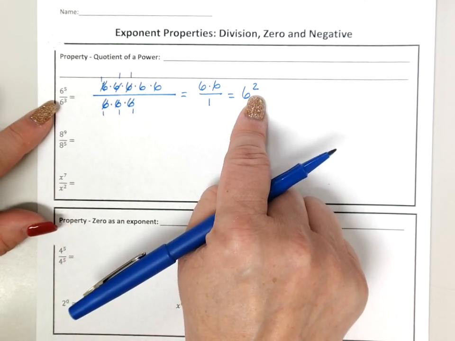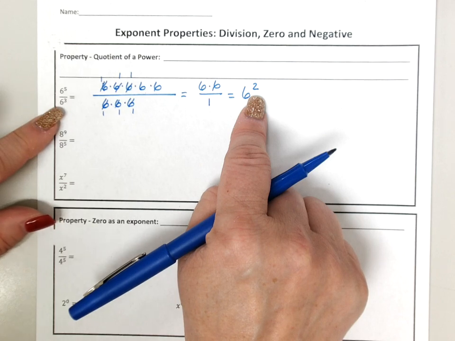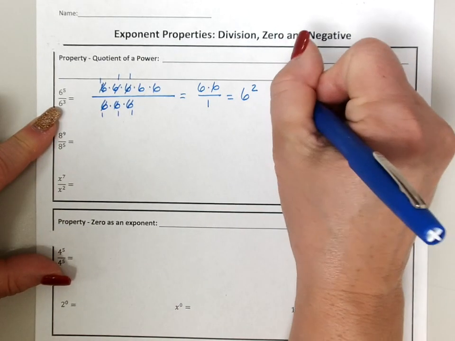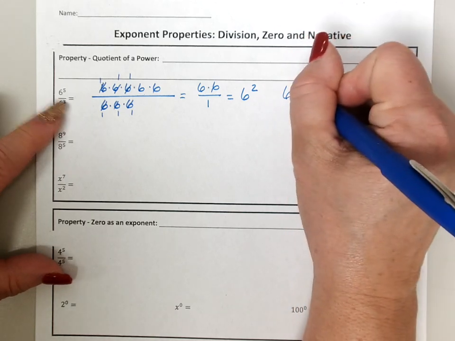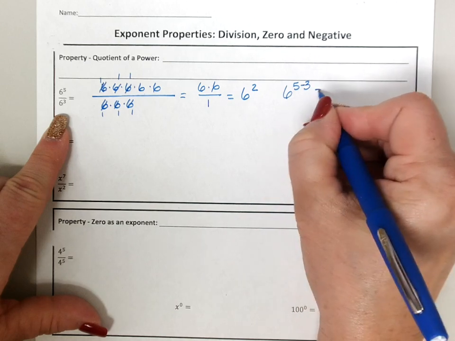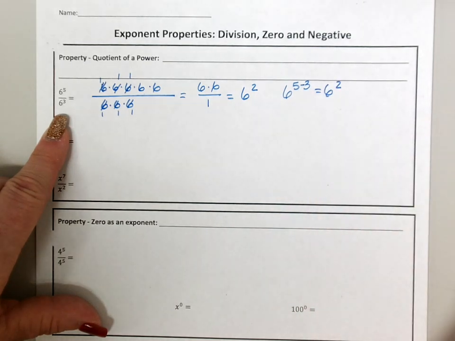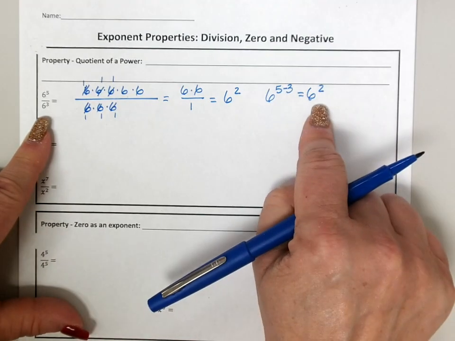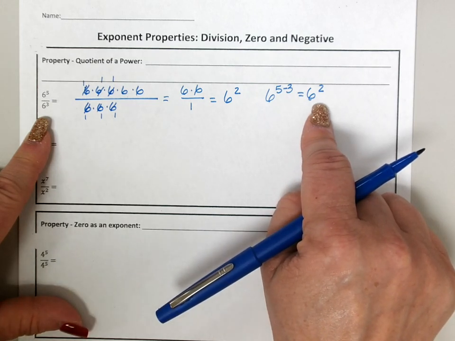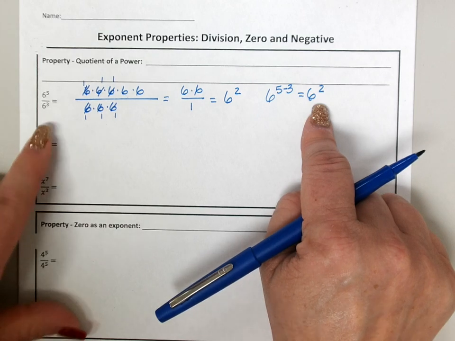Okay? So I've got a 2, and then look here. I've got a 5 and a 3. A 5 on top and a 3 on the bottom. How do I get a 2 from 5 and 3? Well, I could subtract. So the shortcut here would be to take the top exponent and subtract the bottom exponent. And so if I subtract those, I get 6 to the 2nd power. Okay? Again, if it asks you just to write it with a power, then you would write it like this. If it asks you to put it in standard form or solve it, then you would write 36.